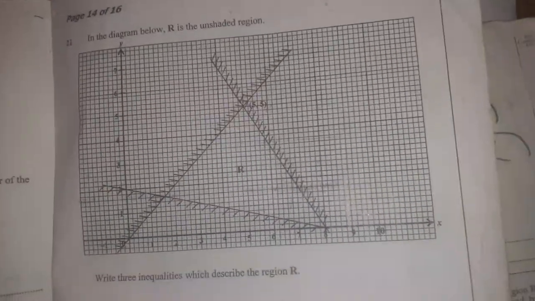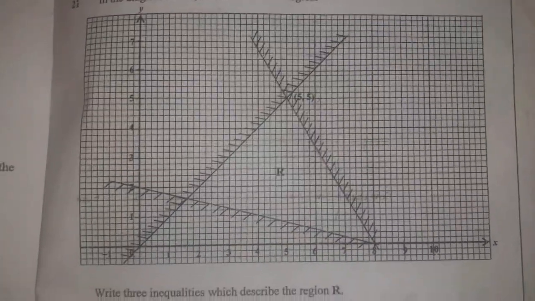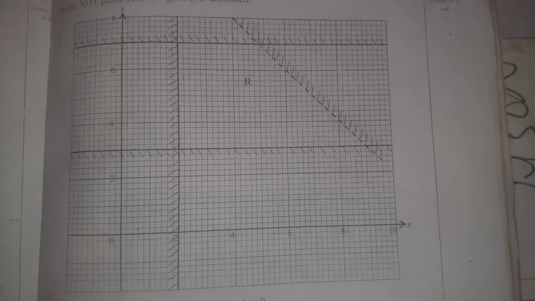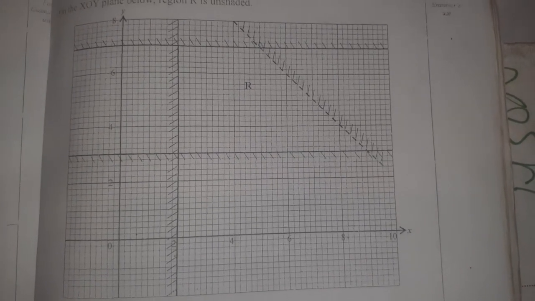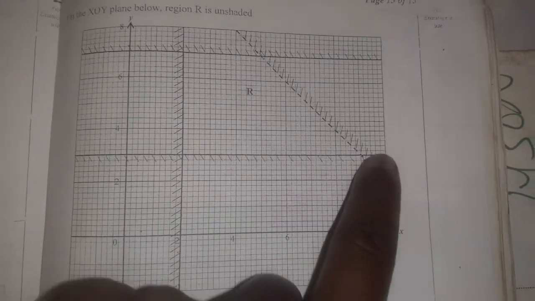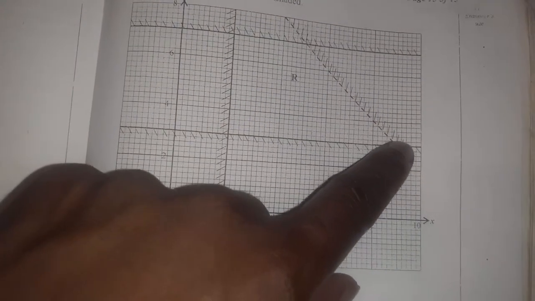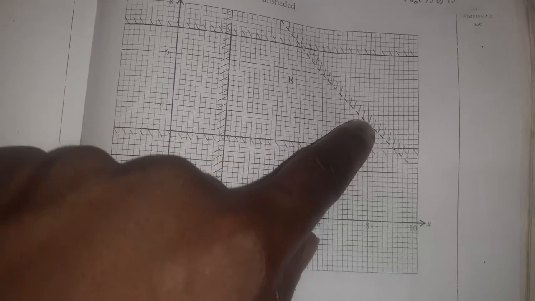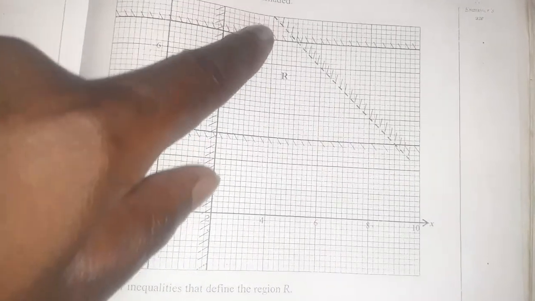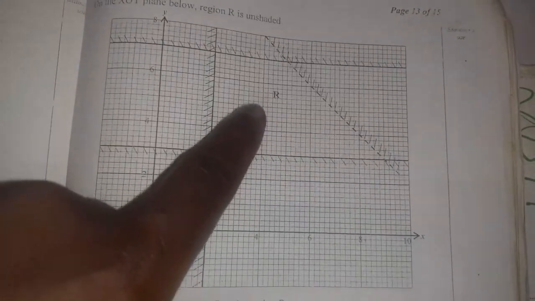Look at this one also. I hope you're able to see where R is there and able to pick the coordinates. There are 4 inequalities here. There's this one, and this one, and this one. So you have to just pick the coordinates, especially on this one. How do you get this coordinate here? You need this coordinate, and you also find this one here. This is 4, look at what is this side. Then you go on. So you need 4 here.